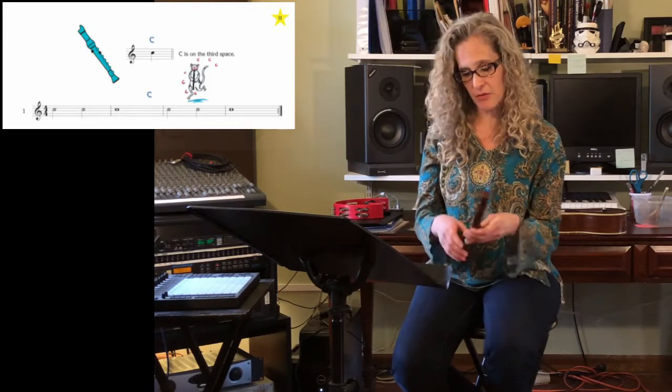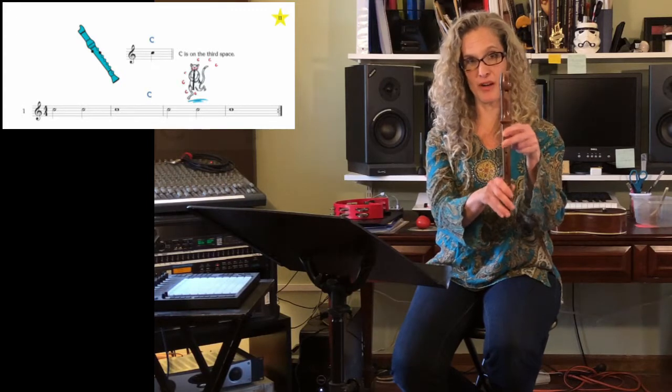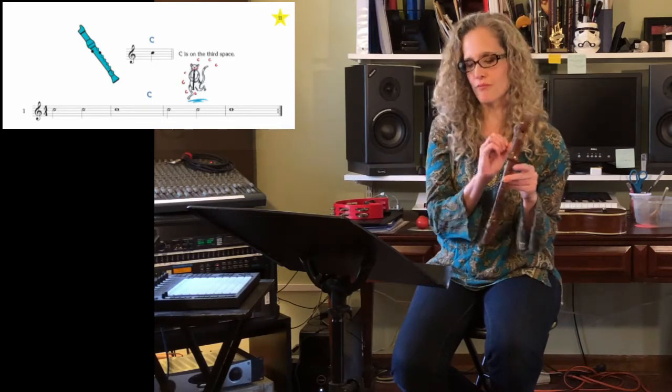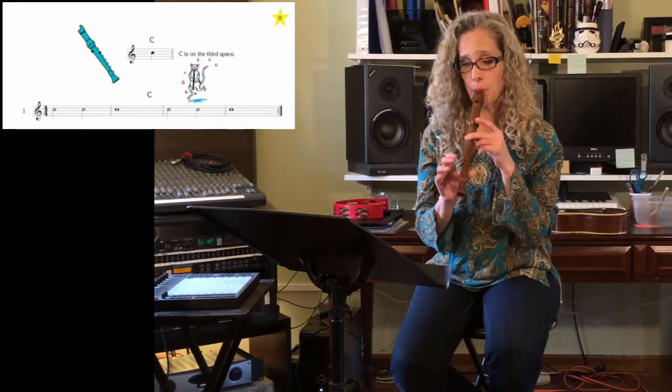What I want you to do is make an A first, because that's one way to remind ourselves where C is, and then lift that index finger and there's your C. Now, very soft air, put a T in front to articulate each sound. Let's see if we can play it together, or I'll play it and then you play it. Here we go. Number 1. It says repeat. Let's repeat.